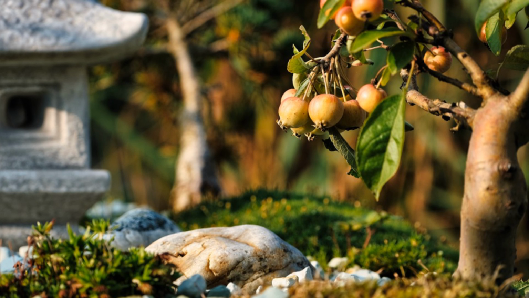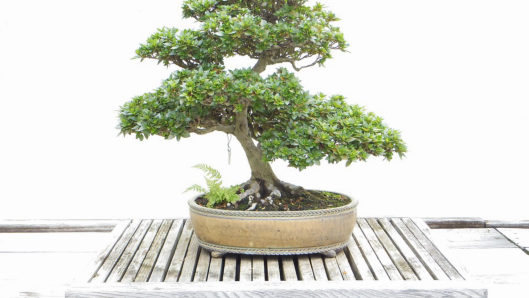Bonsai can be placed in the garden as a standalone or in a group, depending on the design of the garden. Bonsai can be an intricate and demanding art that requires skill and patience to care for, but when done correctly, it can be a beautiful addition to a Zen garden that can be appreciated for many years.